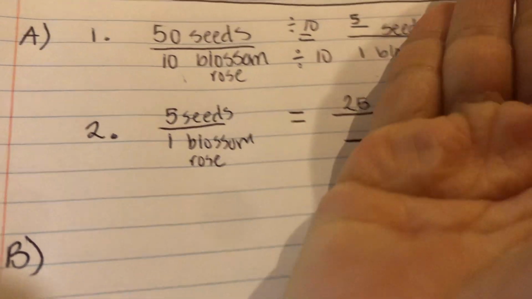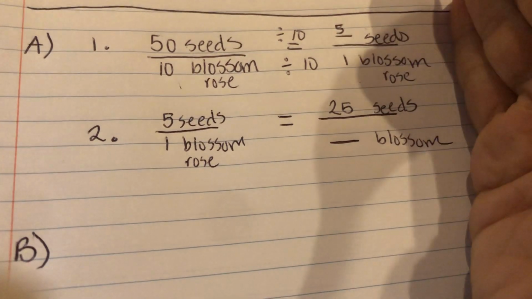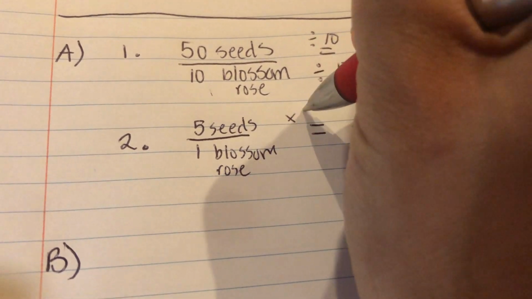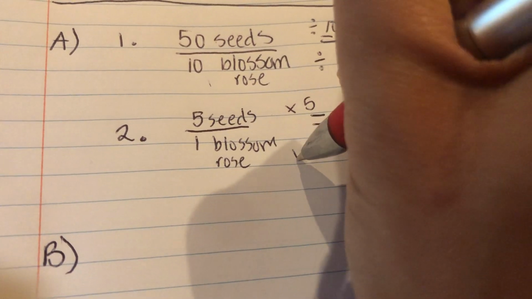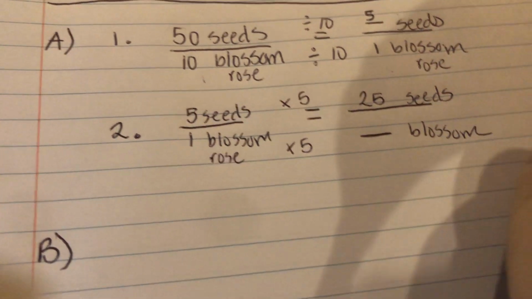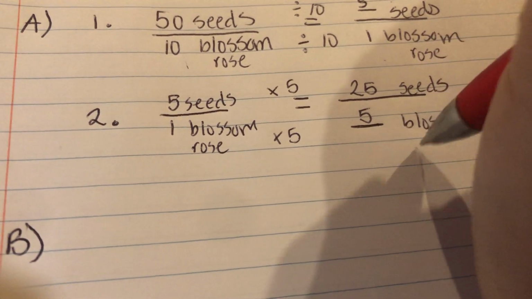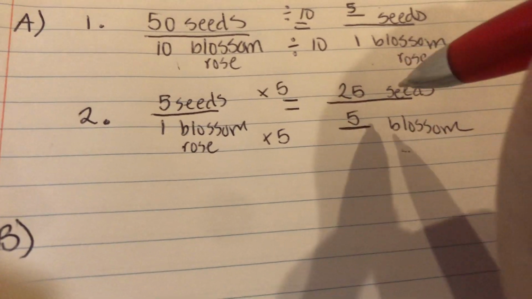So again, a proportion is how to get from one side to the other side. How to get from 5 to 25? Well, we multiply by 5, which means we multiply by 5 at the bottom. So 1 times 5 is 5. 25 seeds for 5. If I plant 25 seeds, 5 roses will blossom.